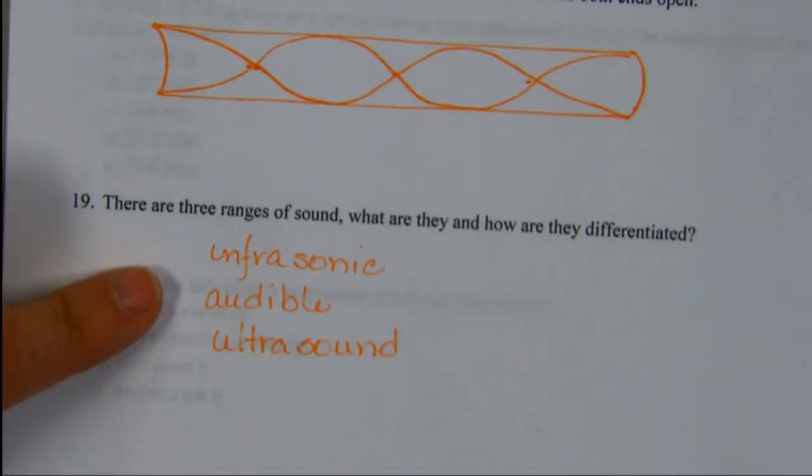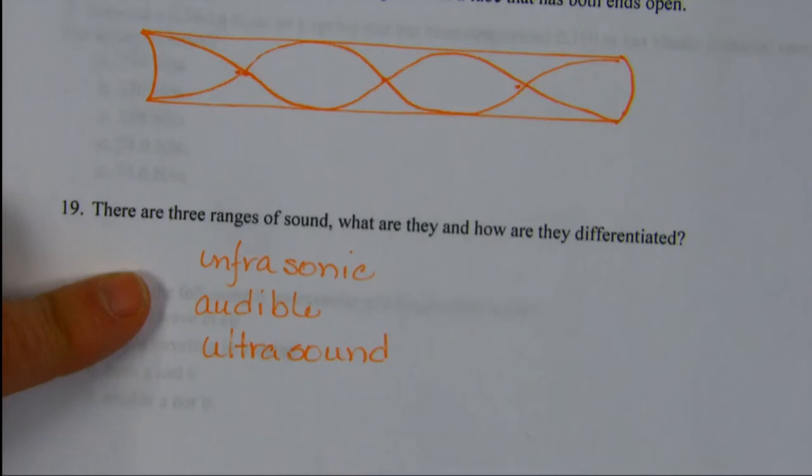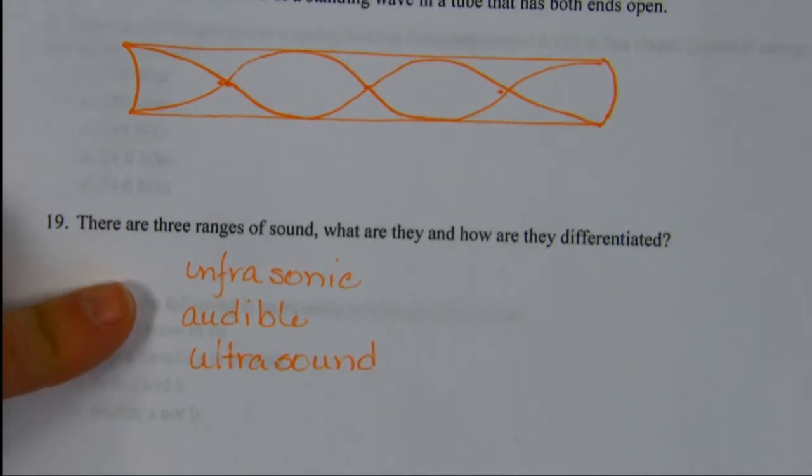I was looking for infrasonic, audible, and ultrasonic. That was the sad part. And most of you, let me tell you, you overthought it big time.